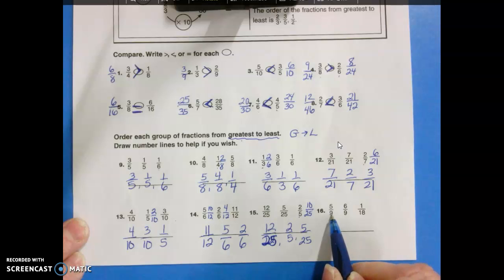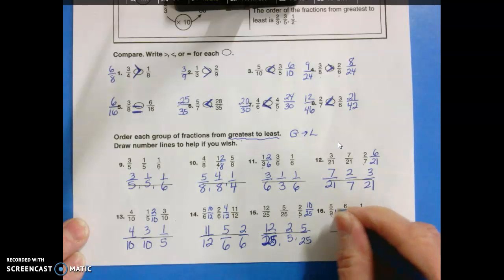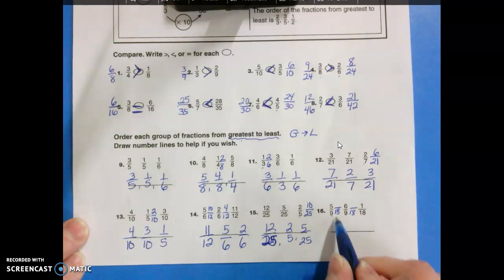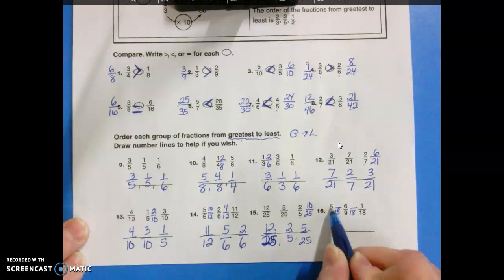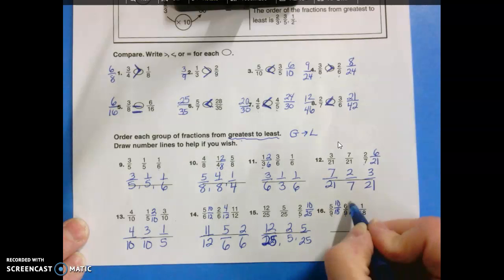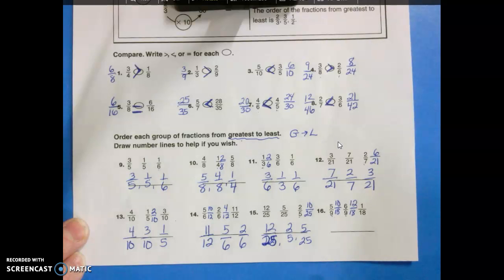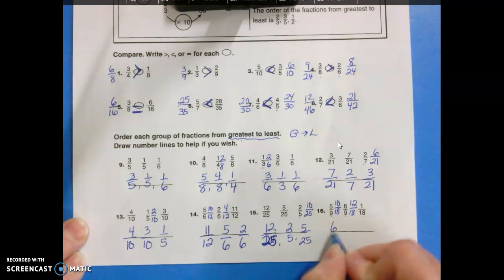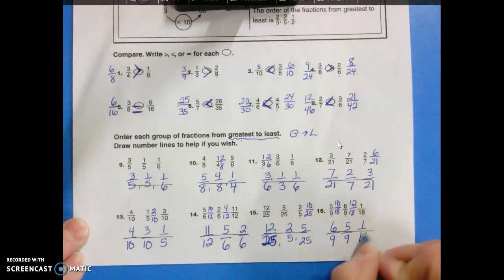Can I turn this 9 into an 18? Absolutely, and it's not hard to do. Why not? Because you know your multiples of 2, or you know how to multiply by 2. 5 times 2 is 10. 9 times 2 is 18. 6 times 2 is 12. What is the biggest amount now that I can compare all those 18ths? Well, something that was 6/9, 5/9, 1/18.